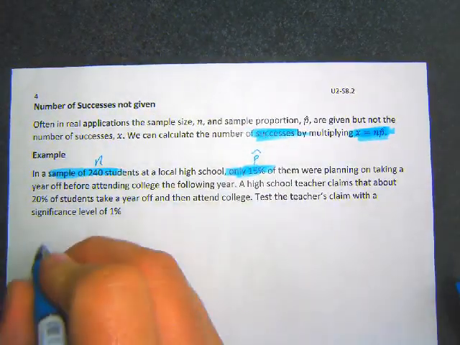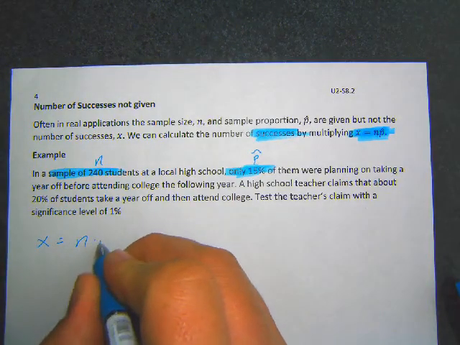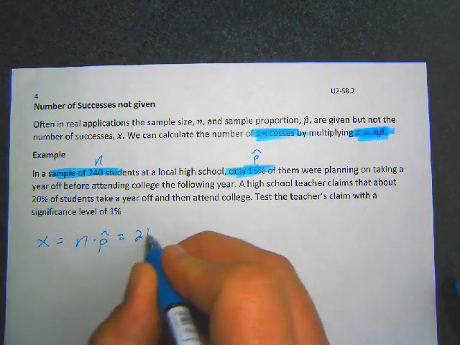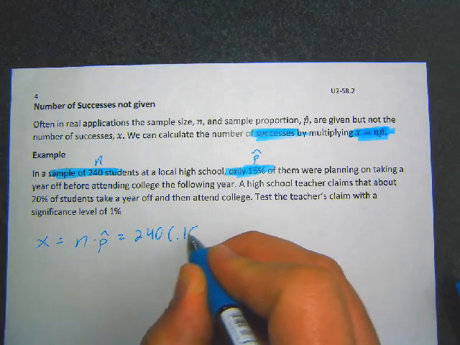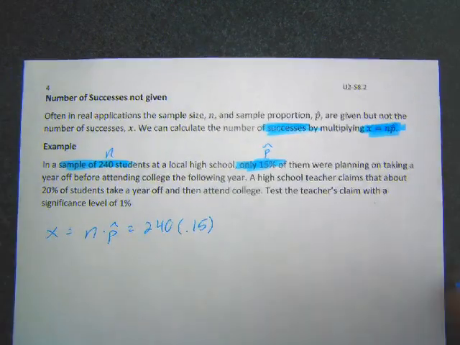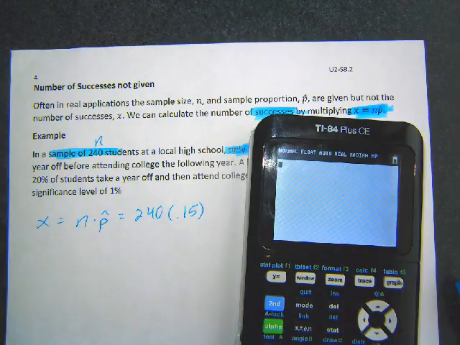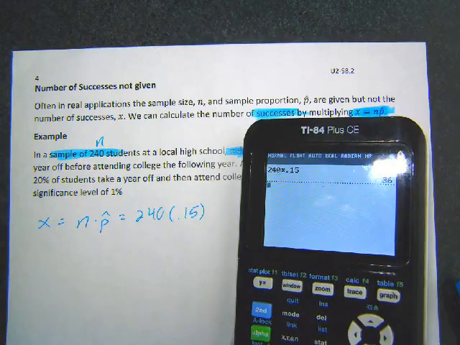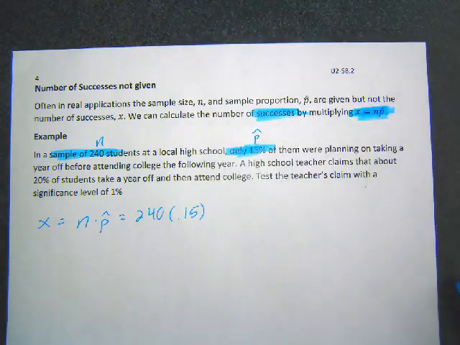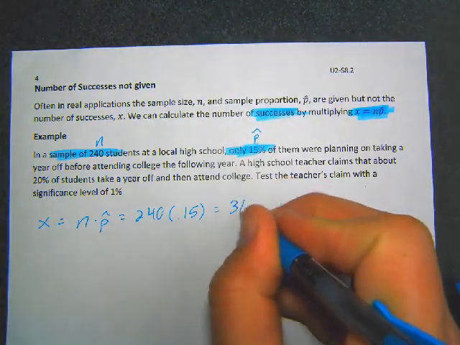So to find x, we're just going to take n times p hat. So we're going to do 240 times 0.15. Make sure you turn your percent into a decimal before you multiply. And that will give us our number of successes. So I'm going to do 240 times 0.15, and we see there's actually 36 successes. So 36. That's the number of successes.